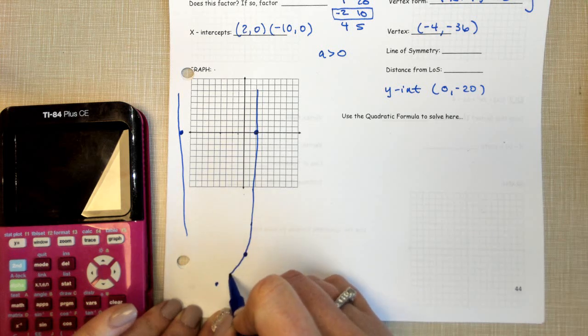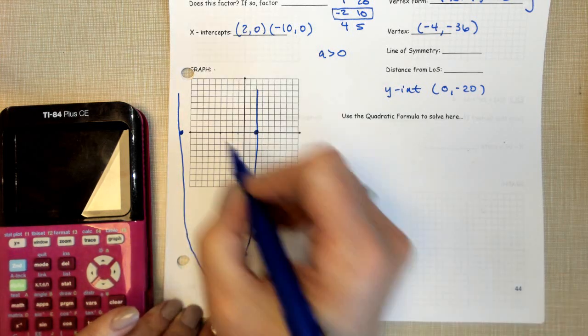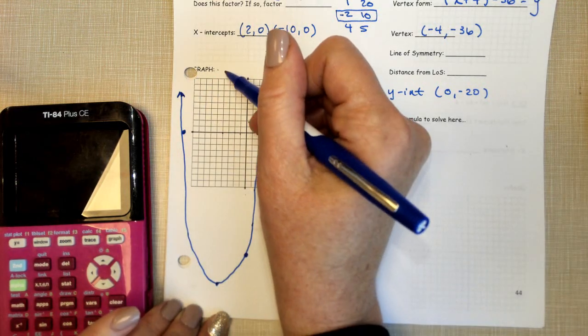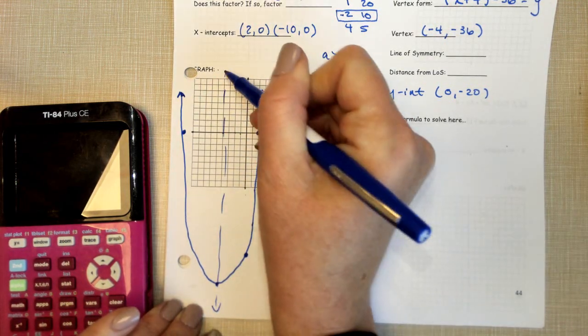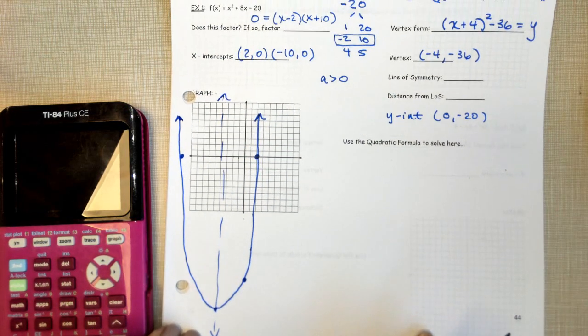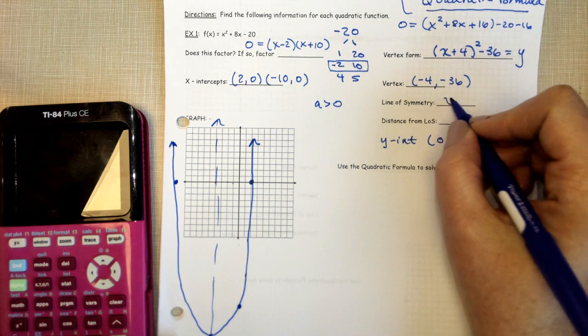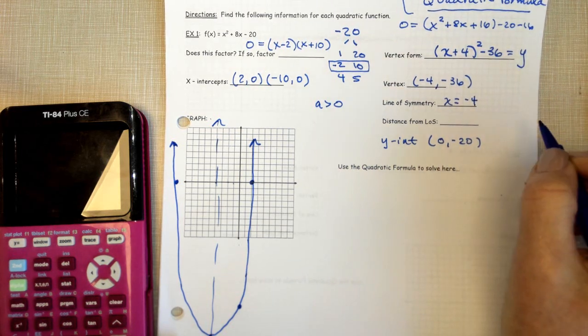And then here's negative 36, just based on mine. Put some arrows on there. Life is good. Axis of symmetry. So this is kind of the whole semester now that we can do. We can find all the goodies to a quadratic. So the line of symmetry is x equals negative 4.